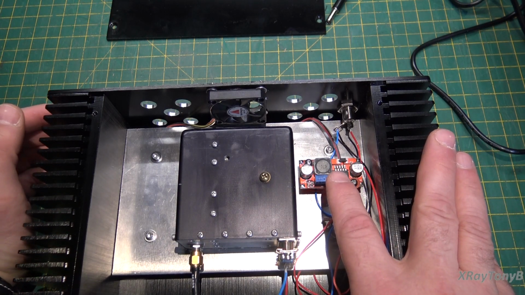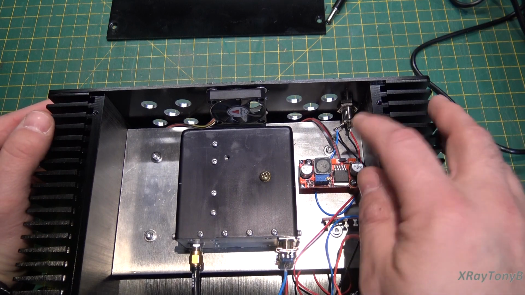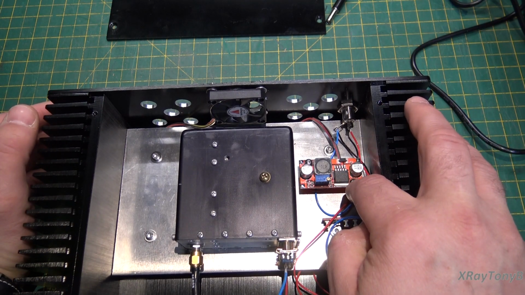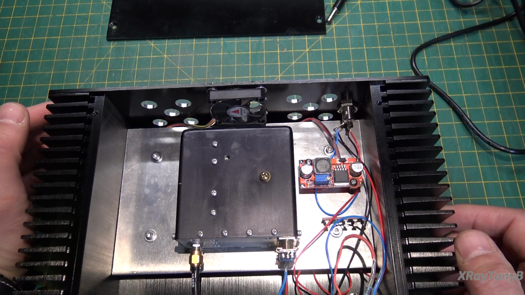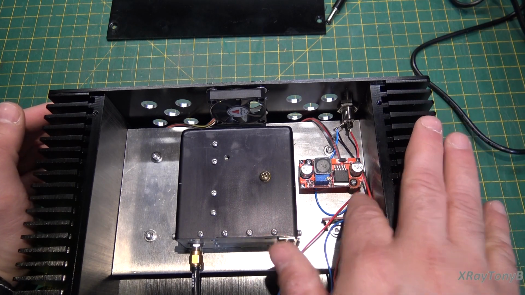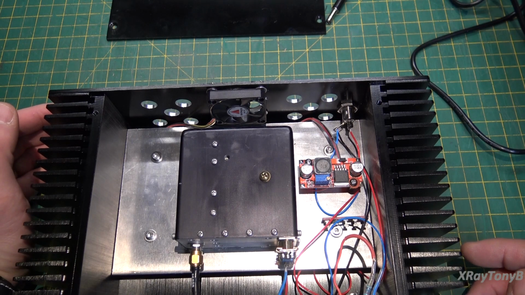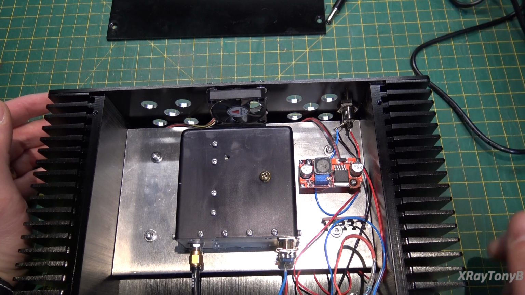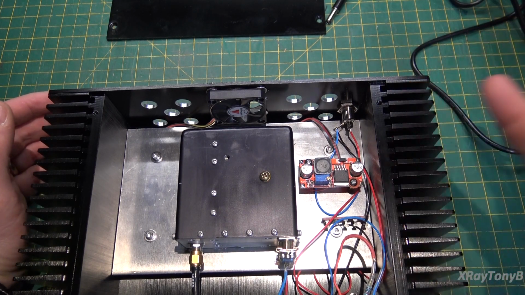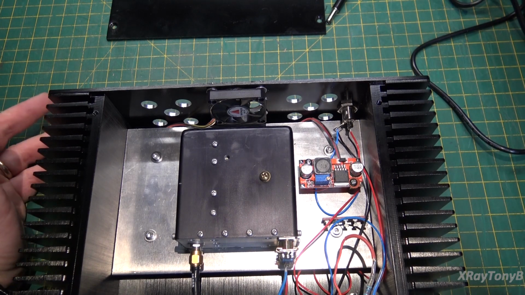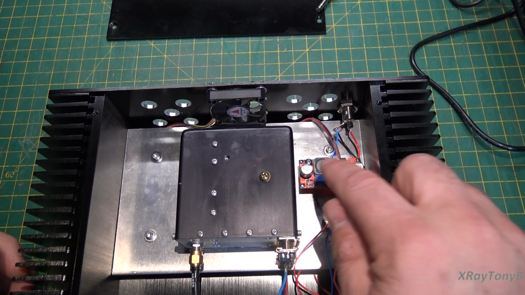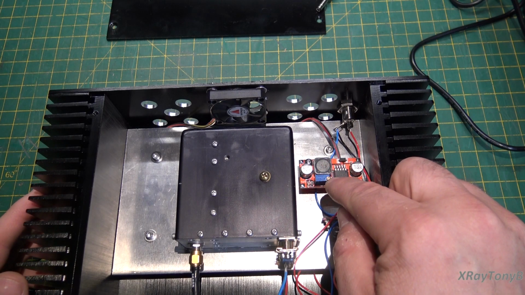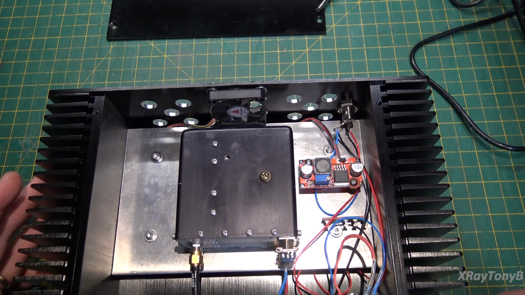Now, why does this look like overkill? Well, it's really not, because you can buy a pack of 10 of these little buck modules for literally dollars. It's not real expensive. And this is just cheaper and easier than trying to put together an LM317 or something like that. And it's very accurate and very easy to adjust by just turning this pot to adjust the voltage.